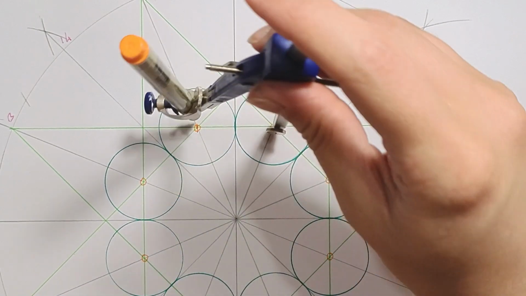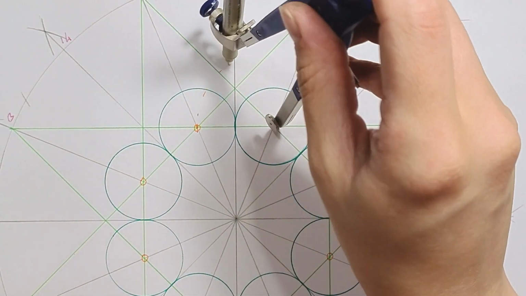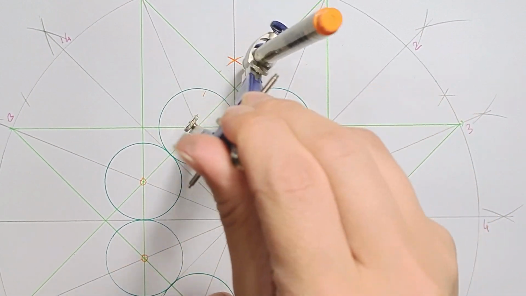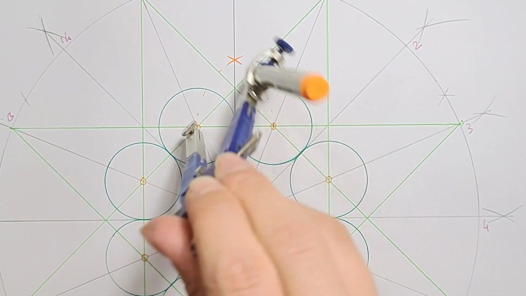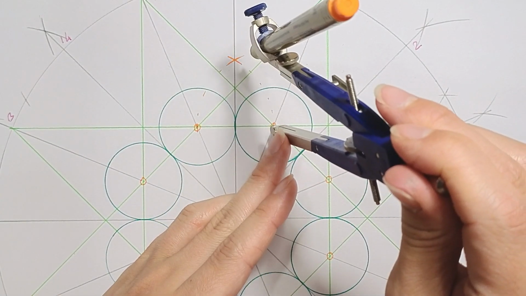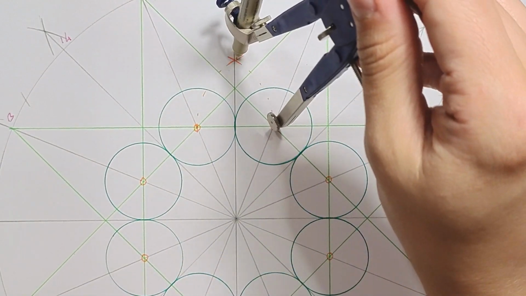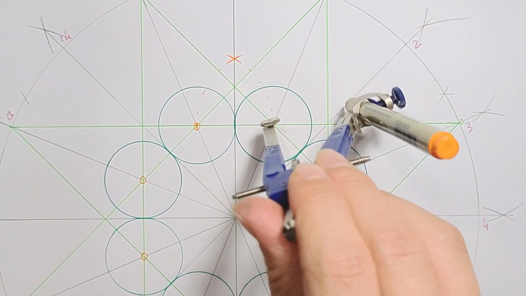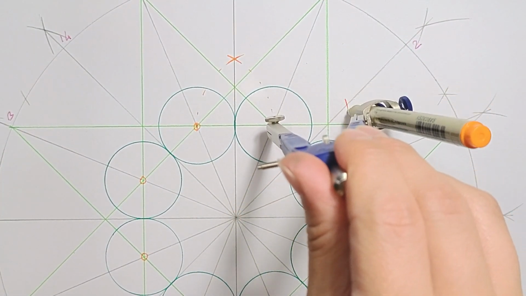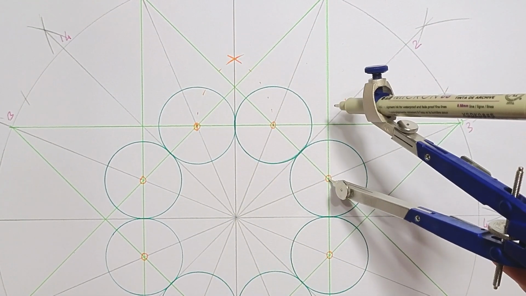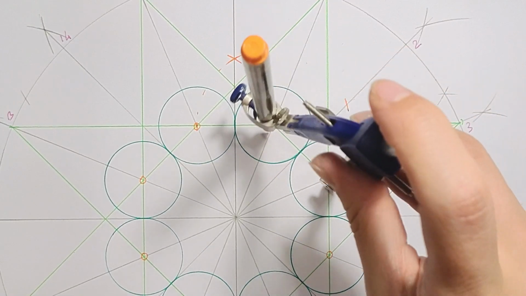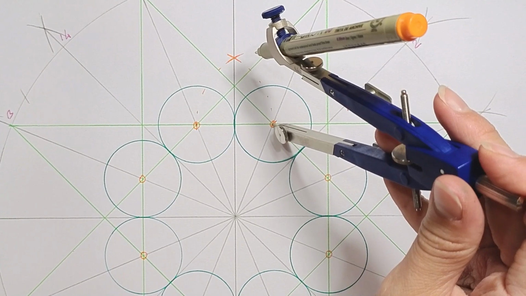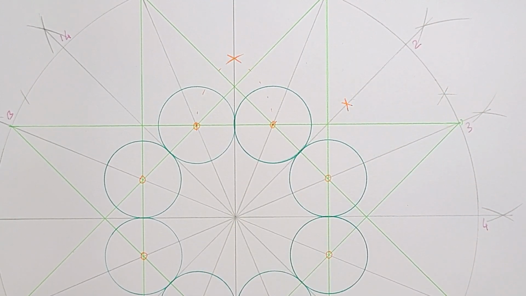And then I'm going to see where that crosses on my vertical axis here. So it's like drawing a mini equilateral arch to find this intersection that will give me the center for a new tangent circle. And we can do that all around. So it's from center to center, and you see where that crosses on the other symmetry axis in between.